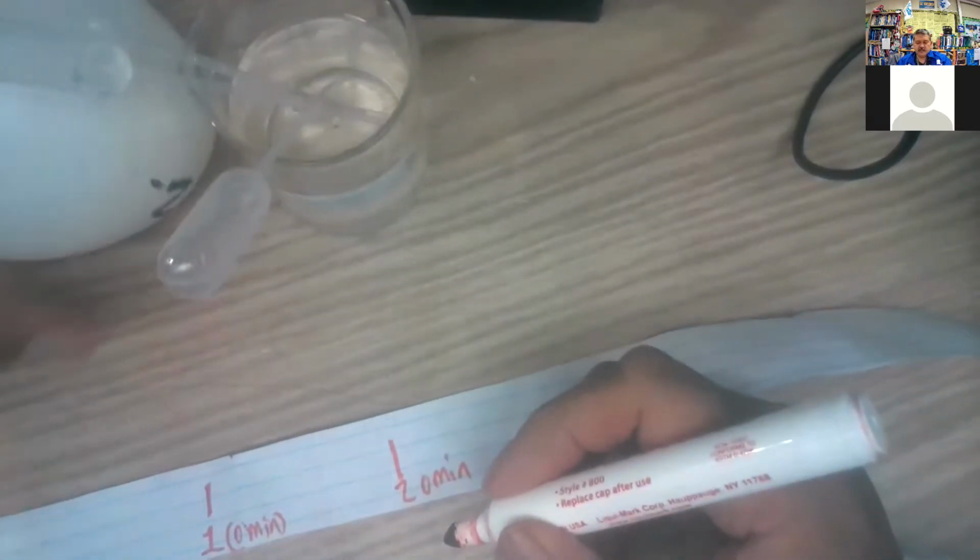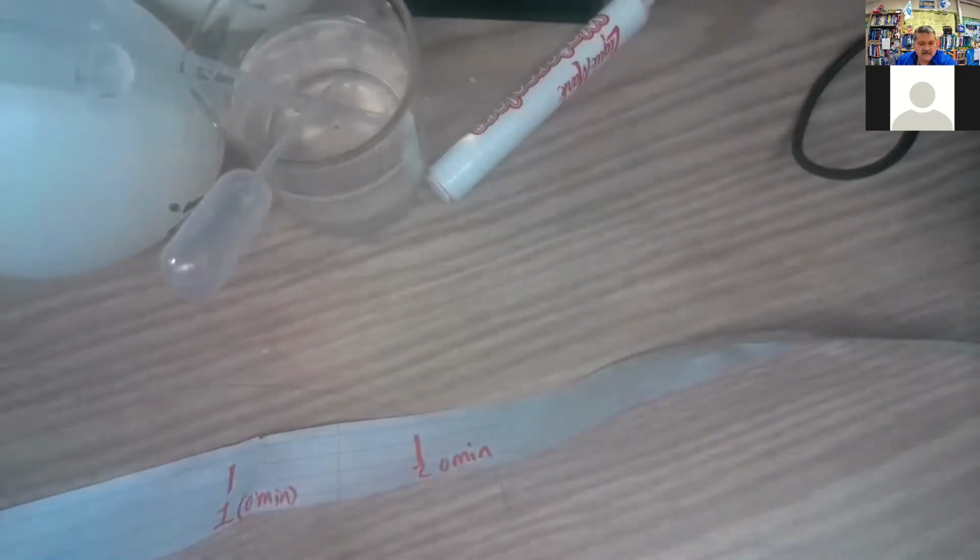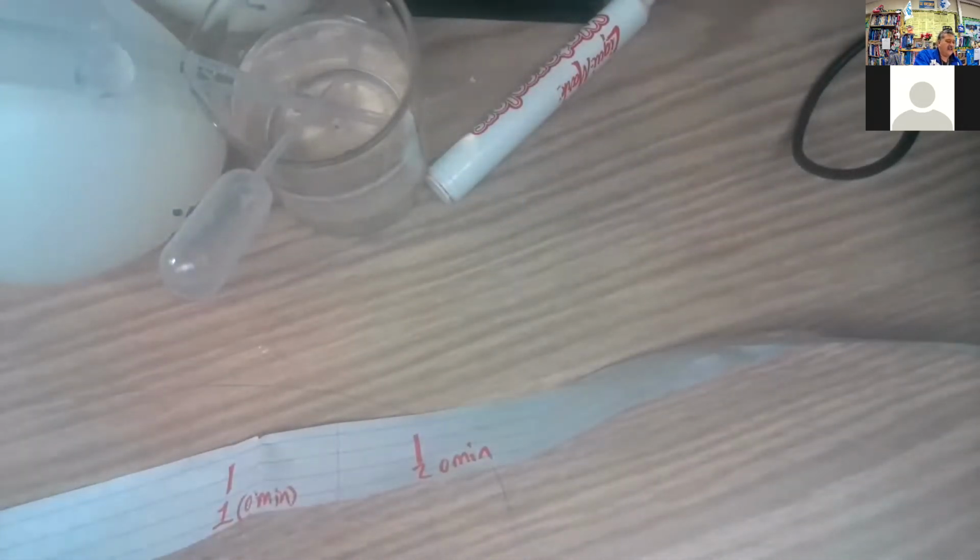And these guys we're just going to sit there for about 5 minutes. In 5 minutes, we're going to take another measurement.